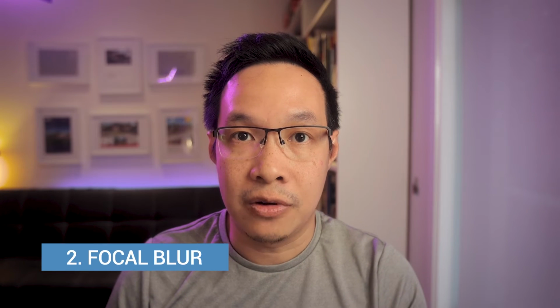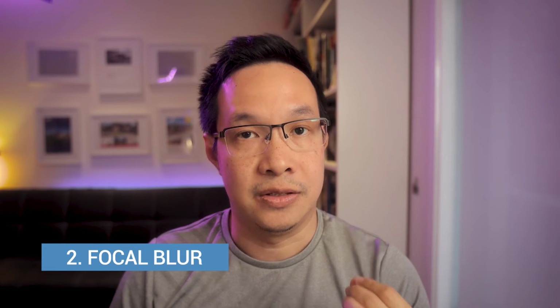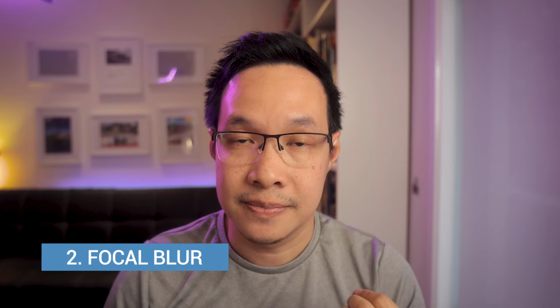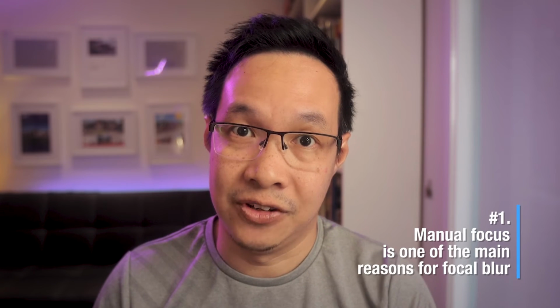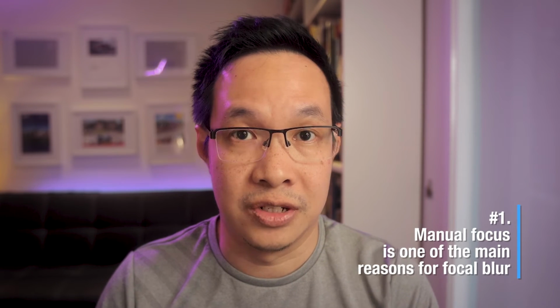What if your images are blurry because of the focal blur? There are also 3 things that I want you to look into. Number 1, one of the biggest reasons that a lot of photos are blurred is the manual focus. Yes, I repeat, manual focus can be evil, especially when you're starting out, when you're new to the camera.